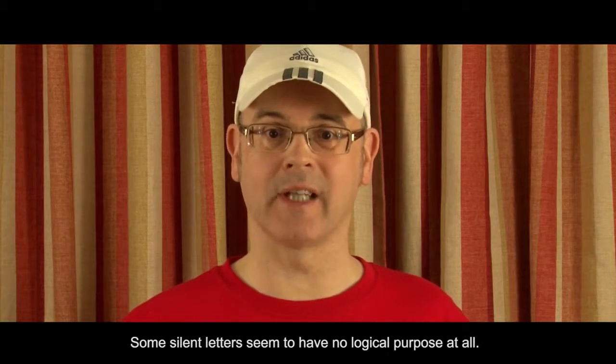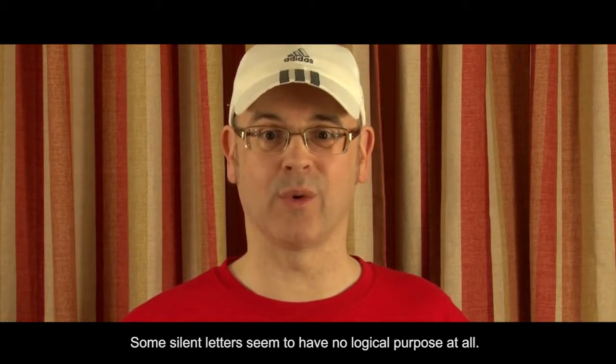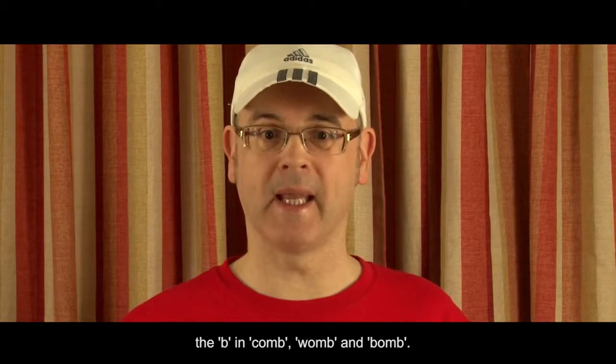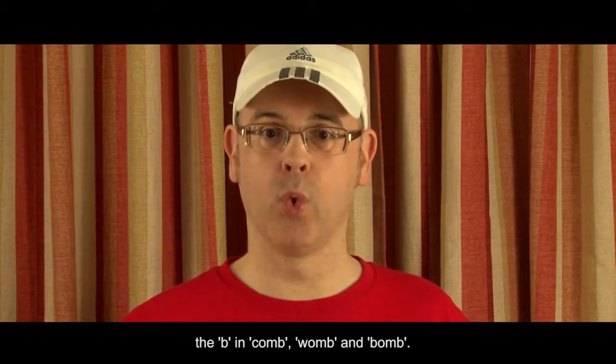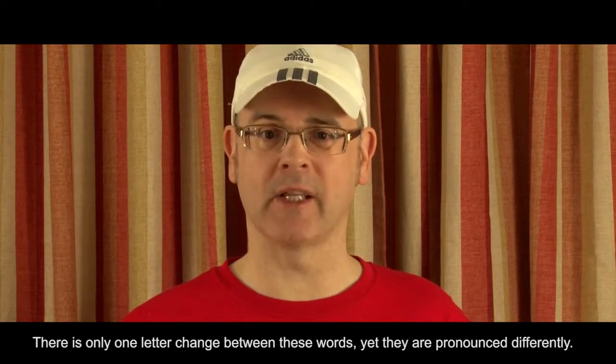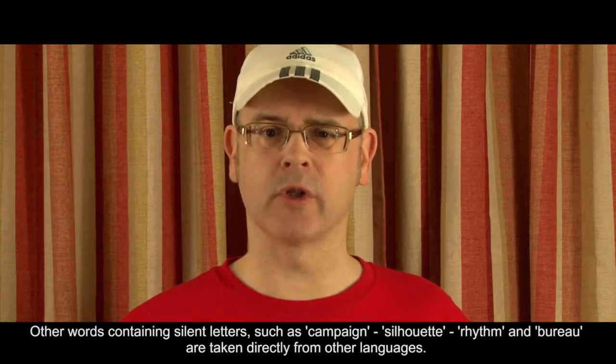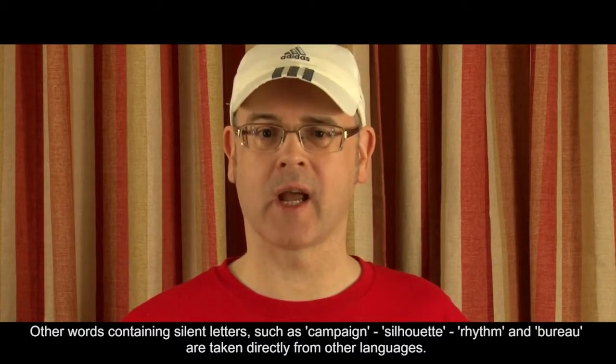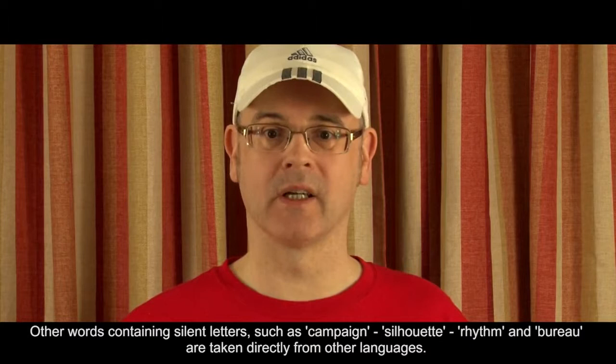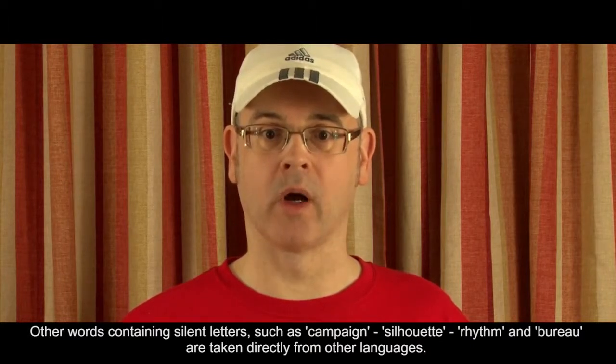Some silent letters seem to have no logical purpose at all. For example, the B in comb, womb and bomb. There is only one letter change between these words, yet they are pronounced differently. Other words containing silent letters such as campaign, silhouette, rhythm and bureau are taken directly from other languages.